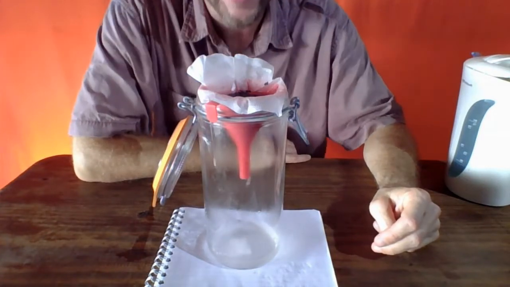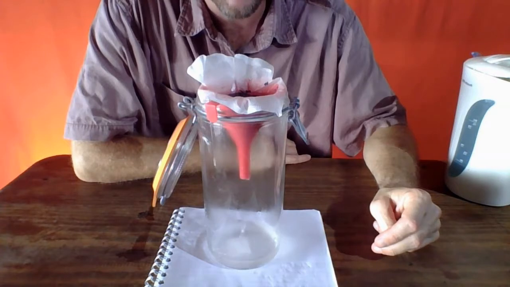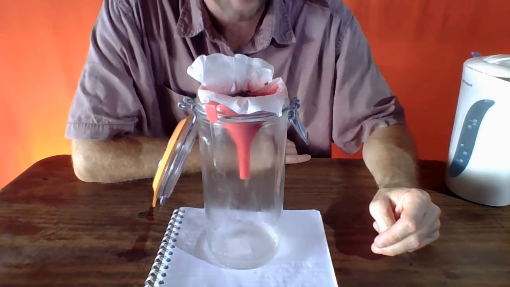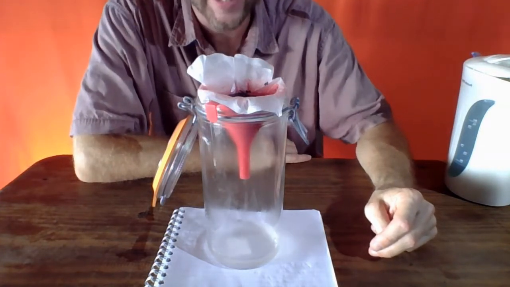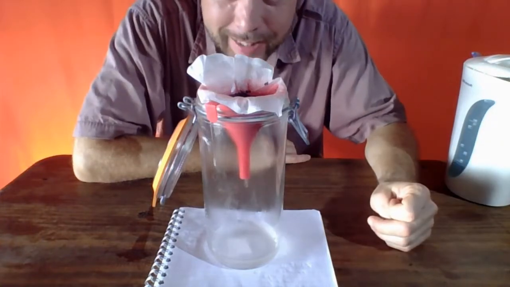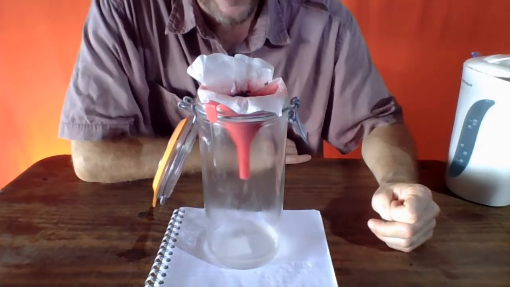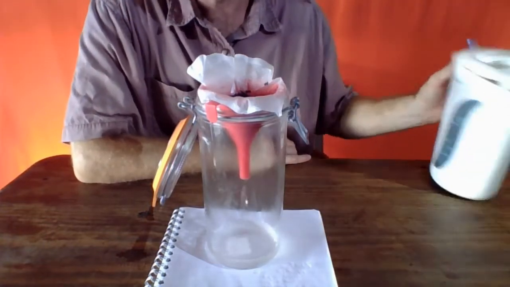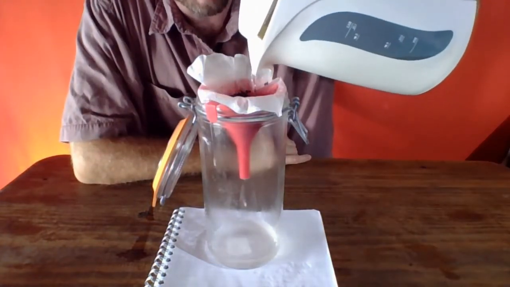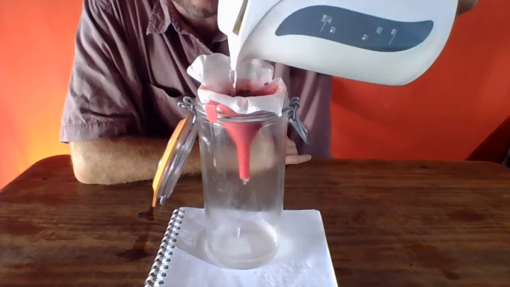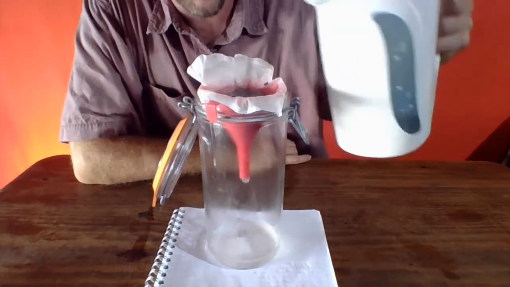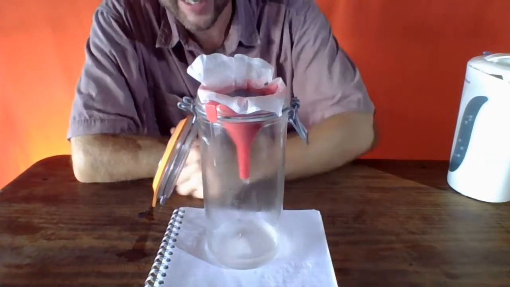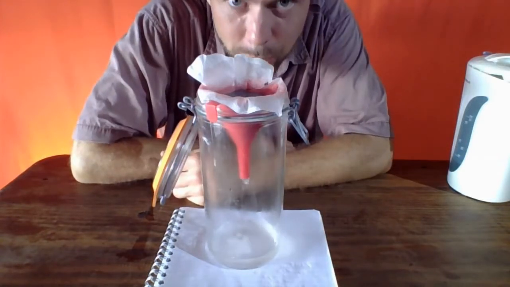Looks like all the sand is staying on top of the filter, and we have here presumably salt water passing down through the filter. I still see a couple of those larger salt crystals up top, and they're slowly dissolving as the hot water is passing down through the filter.